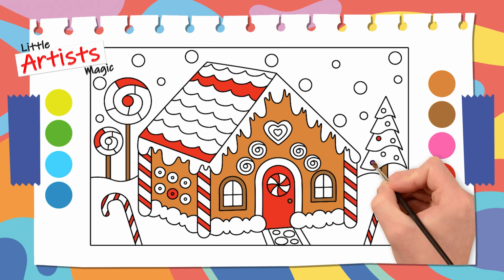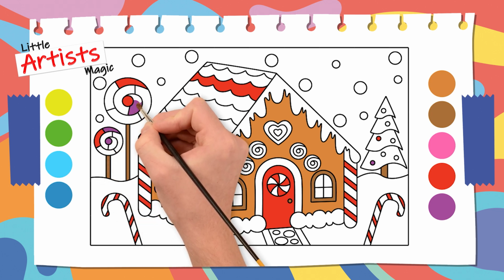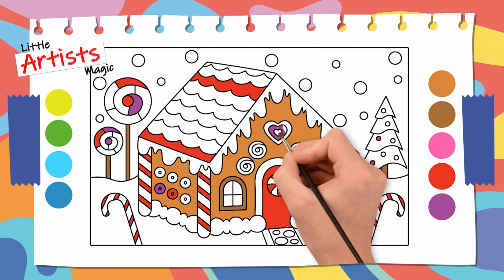Use purple for a treble, a round candy on the wall, the spiral lollipops, the central heart of the floor, the door frame, and 2 roof bands.